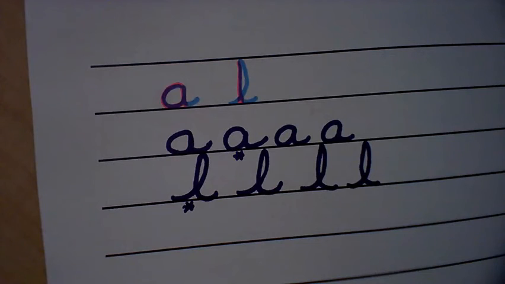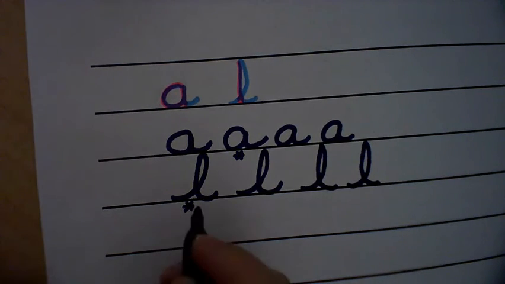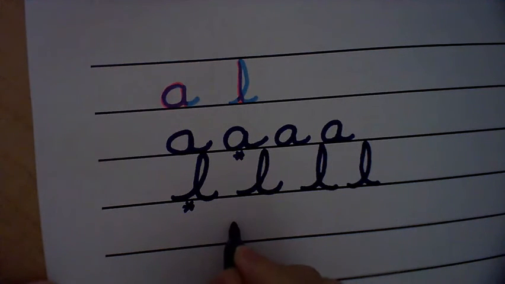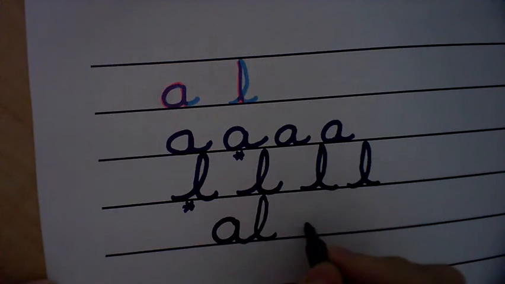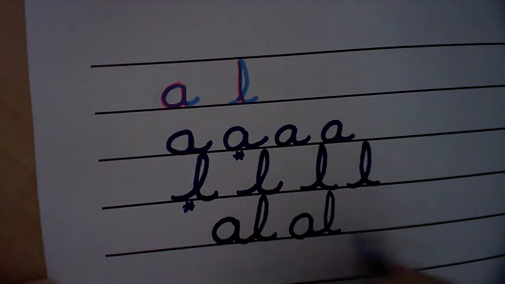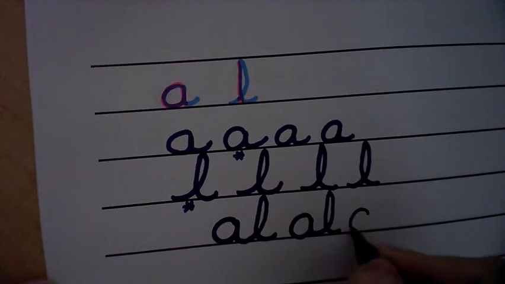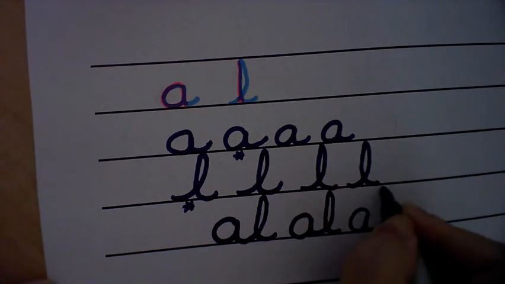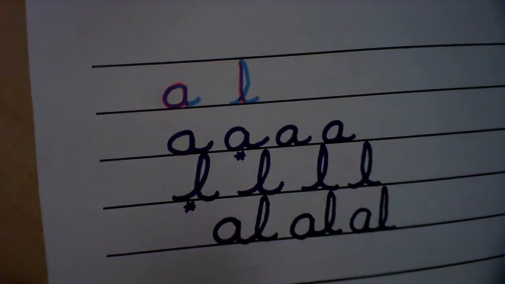Now we're going to practice connecting the A and the L. We'll start at our midpoint, just a little below at 2 on the clock. Bring it around. Tall upswing. Okay, just like that. Okay, my third one is definitely not the best. I think I'm going to go with my second one.